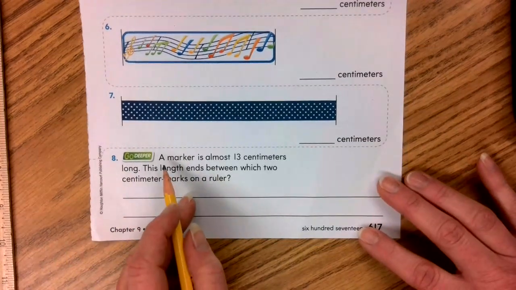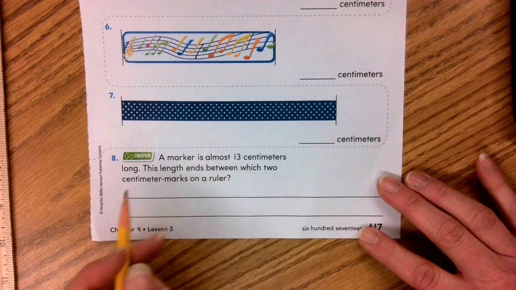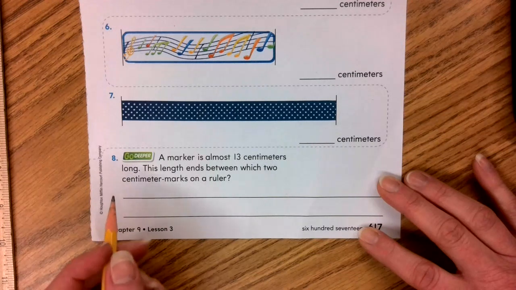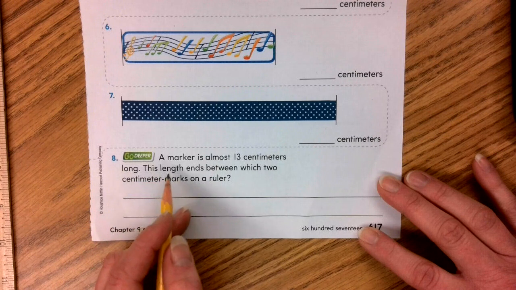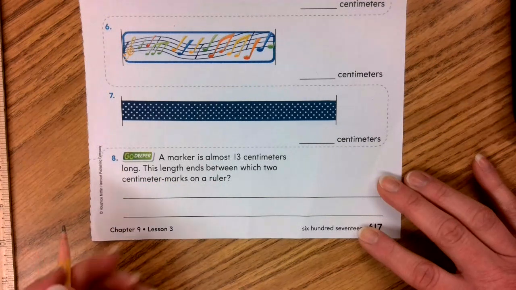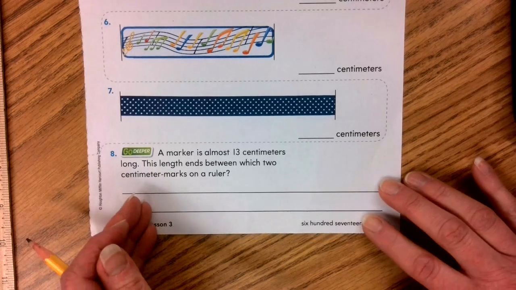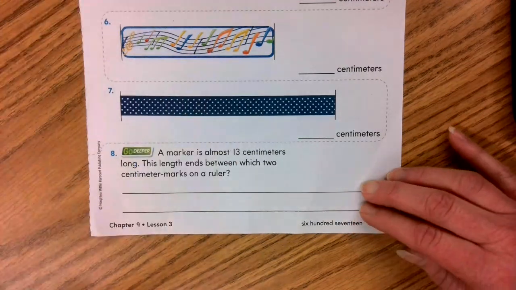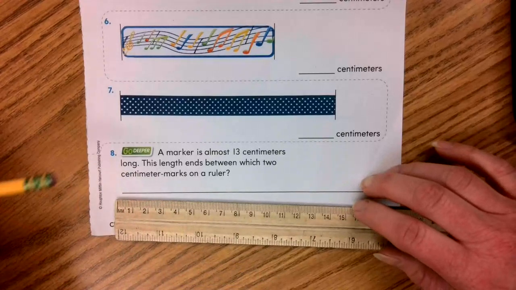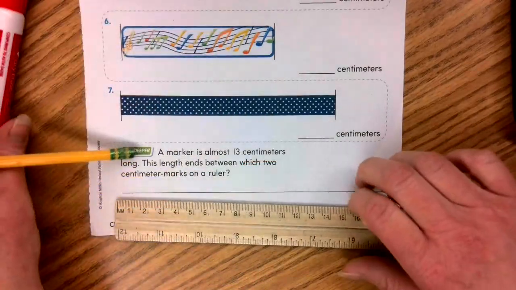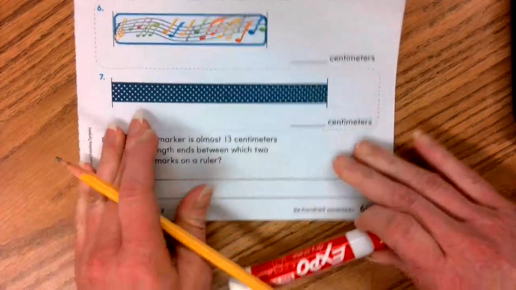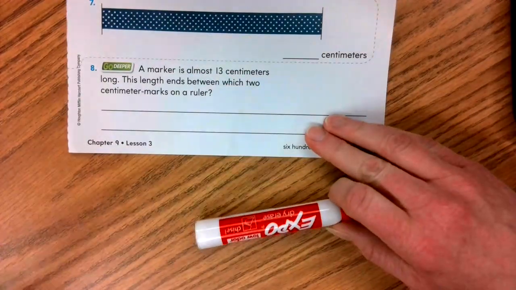8 says a marker is almost 13 centimeters long. So it's not quite 13, but it's almost 13 centimeters long. This length ends between which 2 centimeter marks on a ruler? Okay, let's look. So I have a marker here, and I'm going to actually use this centimeter ruler.